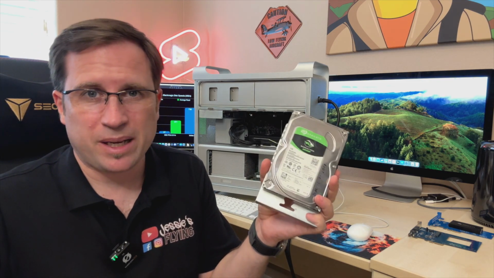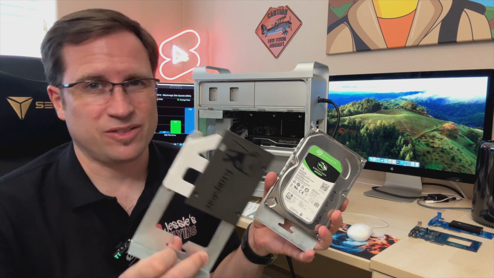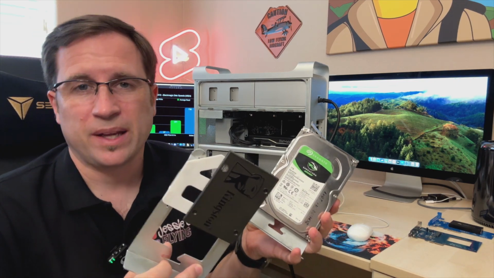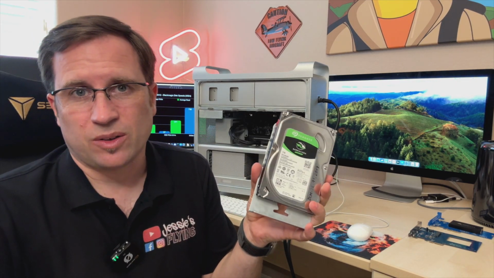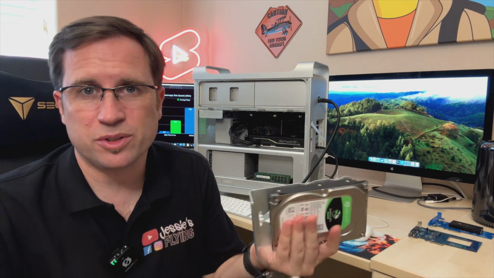Speaking about storage, the old spinning hard disks the Mac Pro came with are a little bit outdated right now, and SSDs really don't cost a fortune anymore. But as you can see, the hard disks are all 3.5 inch, while the SSDs are 2.5 inch. But the solution is easy.